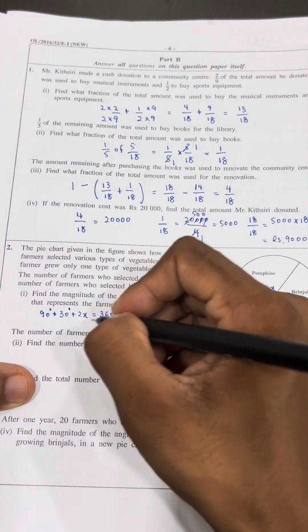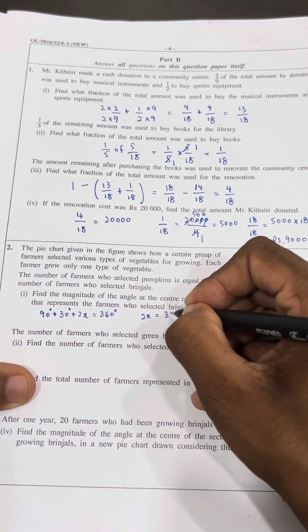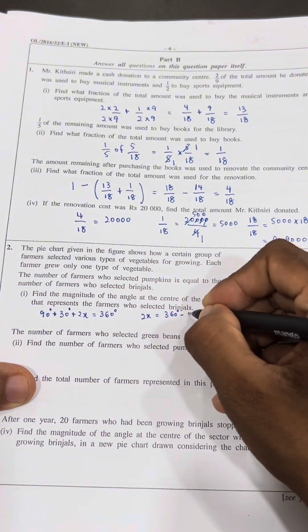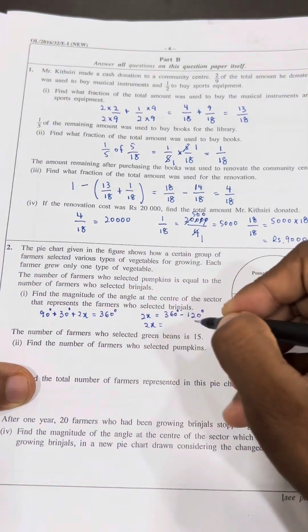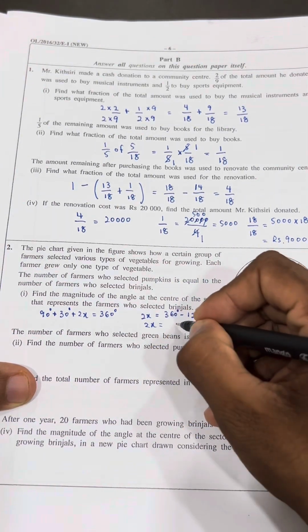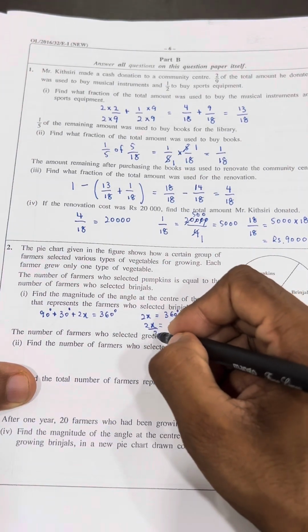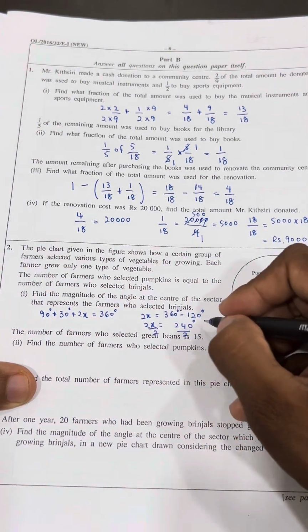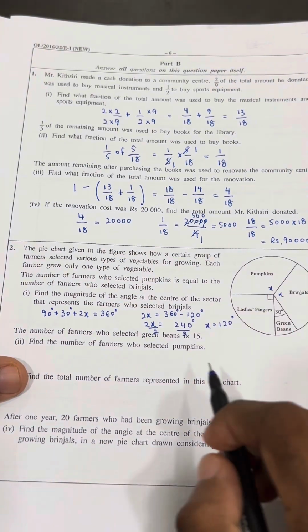Then 2x should be equal to 360 minus 120. So then 2x equals 240. So we can divide both sides by 2. So we'll be getting x equal to 120. Right, we'll move to the next one.